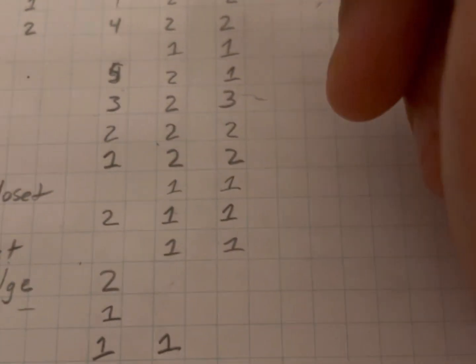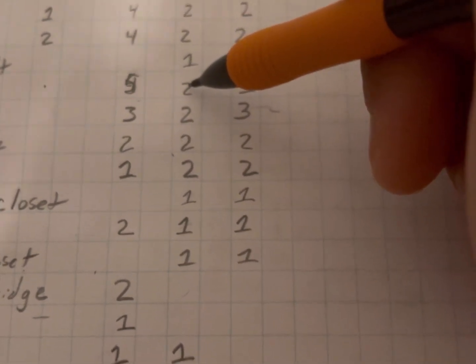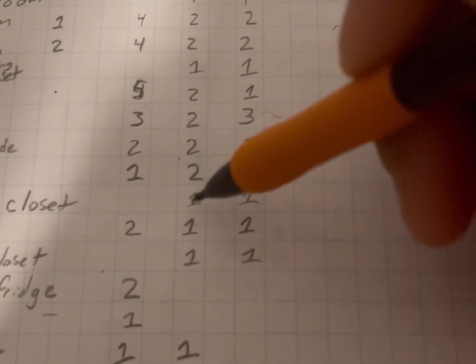If you forget, you gotta start all over. So let's just do it by rows, obviously. Okay, these are 5, 6, 8, 10, 12, 14, 15, 16, 17, 18, 19.